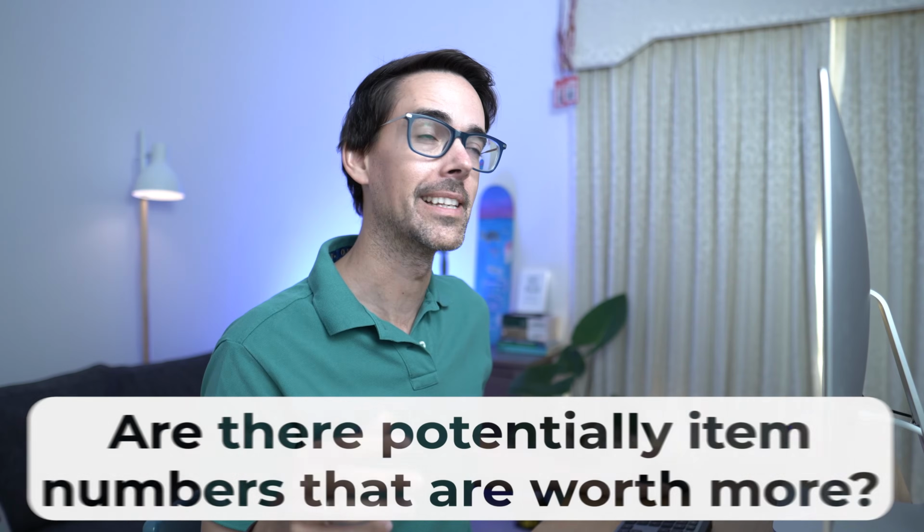So number 2 is, are there potentially item numbers that are worth more? And the answer is yes. This is similar to the NHS, where you would have something called QOF. Effectively, if you had a patient with a chronic disease and you would, for instance, do their blood pressure every 6 months or every 12 months, your practice would get an extra bonus from the NHS.